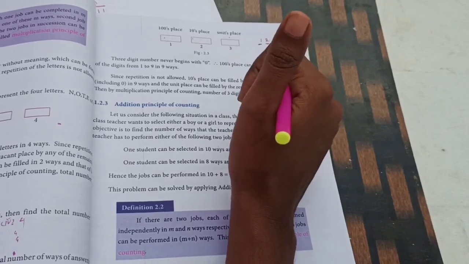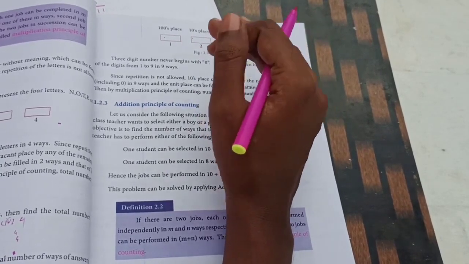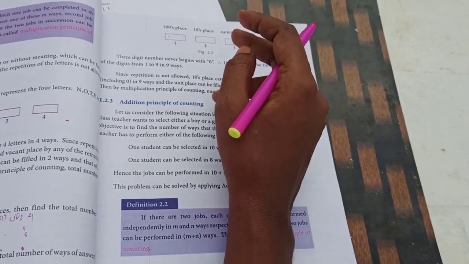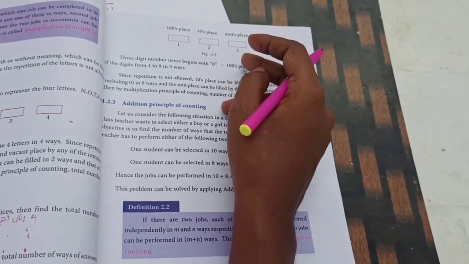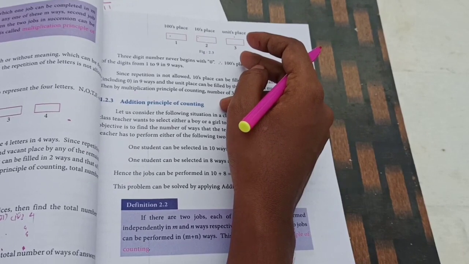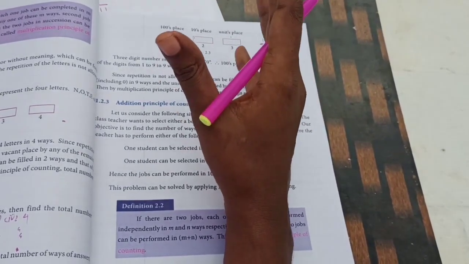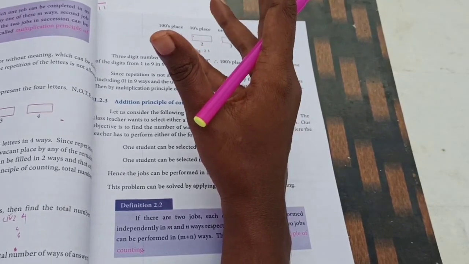Is there any chance to begin a 3-digit number with 0? No, is it right? What's the first 3-digit number? Smallest 3-digit number? 100. How much will it start? 1. What's the biggest 3-digit number? 999. You have learned this in 3rd standard or 4th standard.